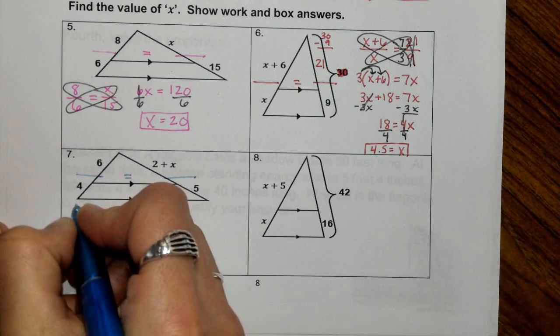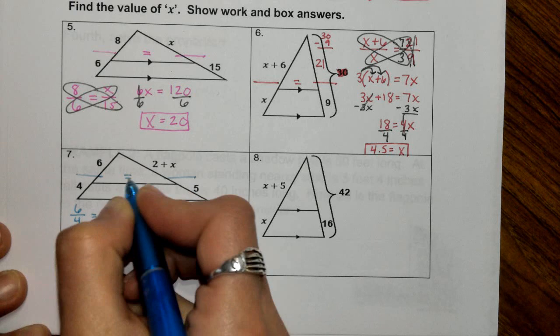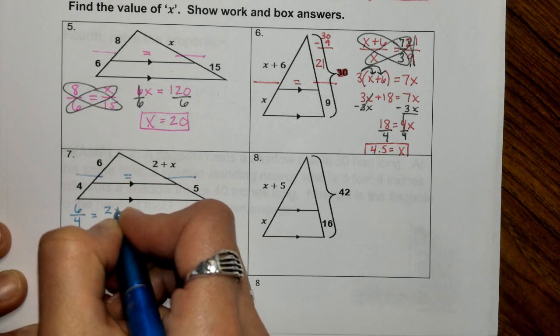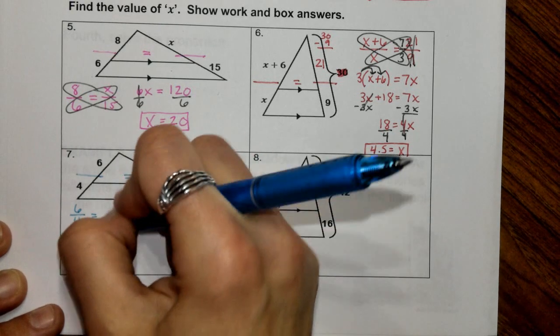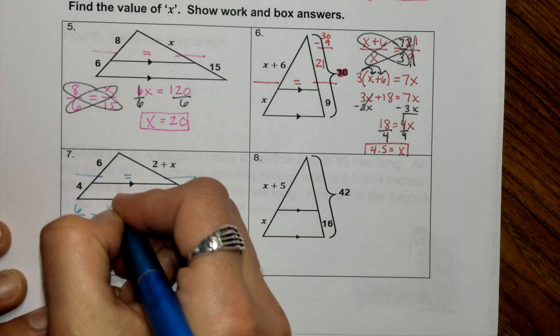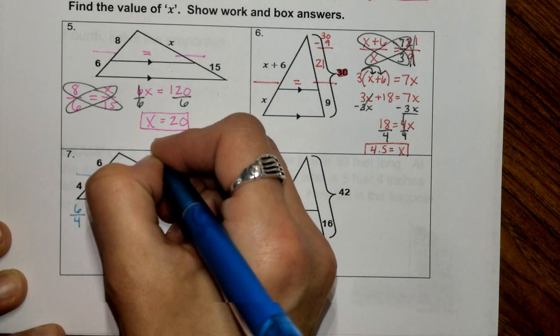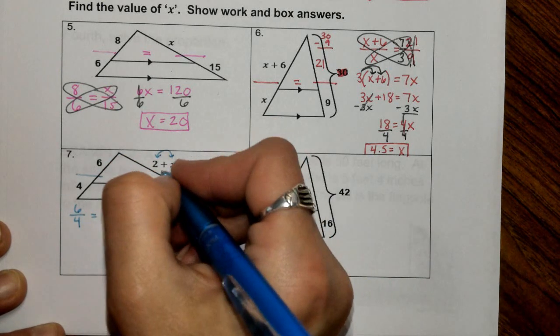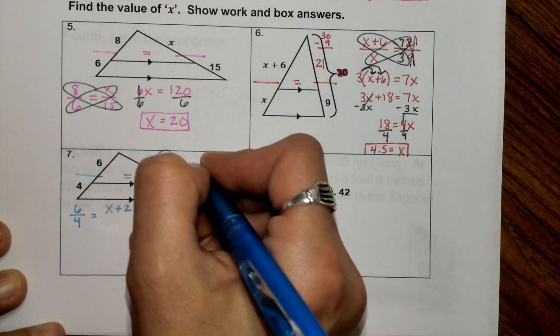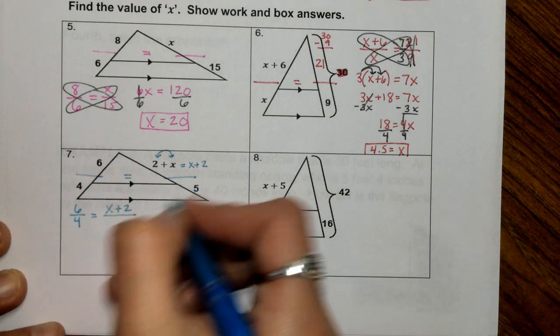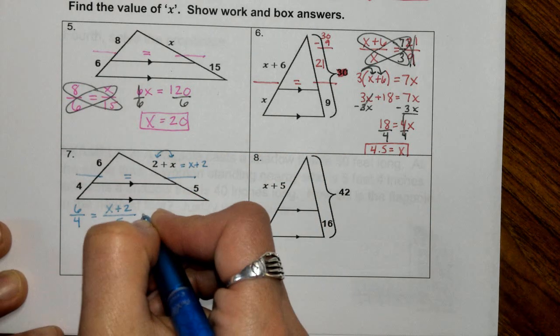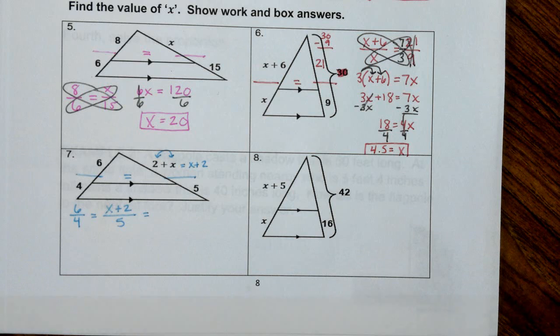So here when we set this up, we're going to have 6 over 4 is equal to 2 plus x over 5. I'm going to rewrite this, guys, because I like my x first. I know a lot of students who like that. x plus 2, I'm just going to rearrange these. If you'd like to simplify 6 over 4, I will be doing that. Please pause it and solve it from here. It's going to be a little bit easier than number 6. Please pause it. The answer is about to pop up.